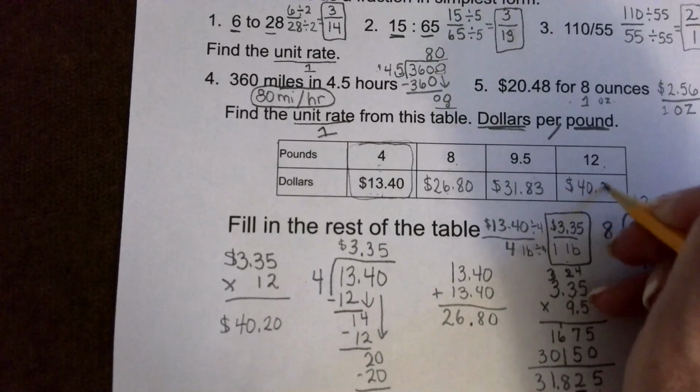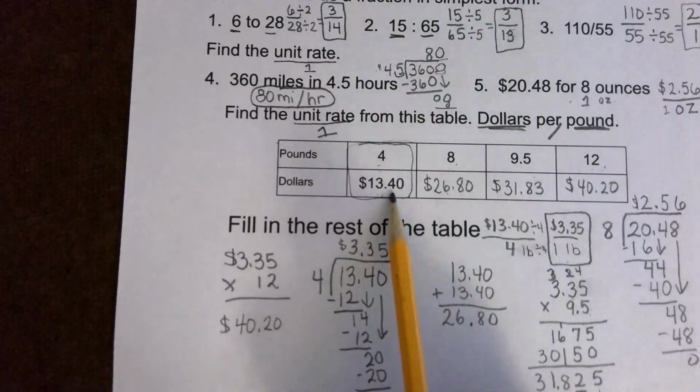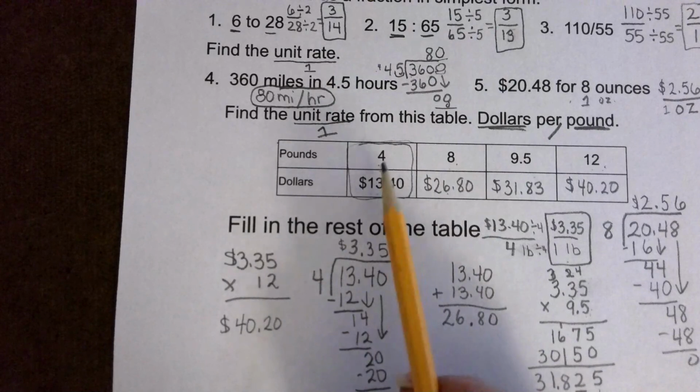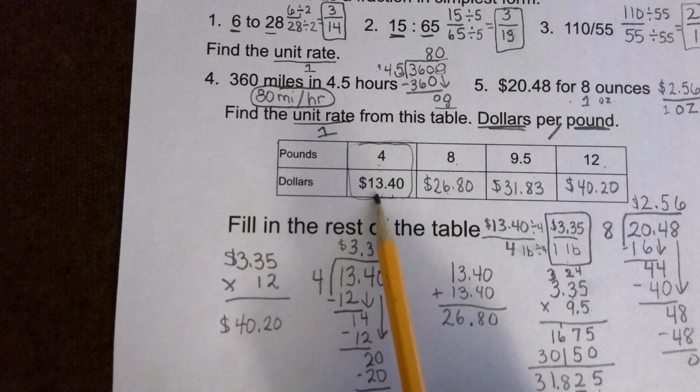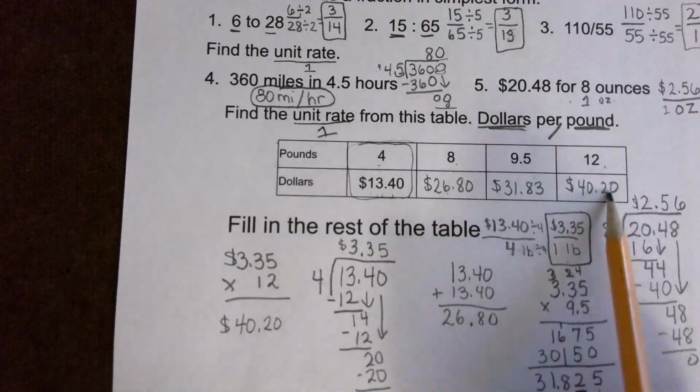And the reason I said that is I also could have just multiplied this by 3. Since you do 4 times 3 to get 12, you could do $13.40 times 3 to get $40.20.